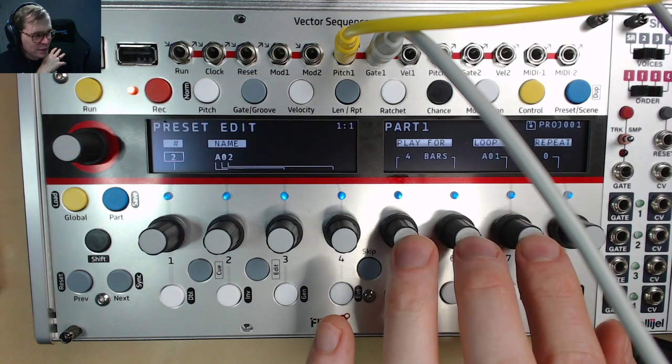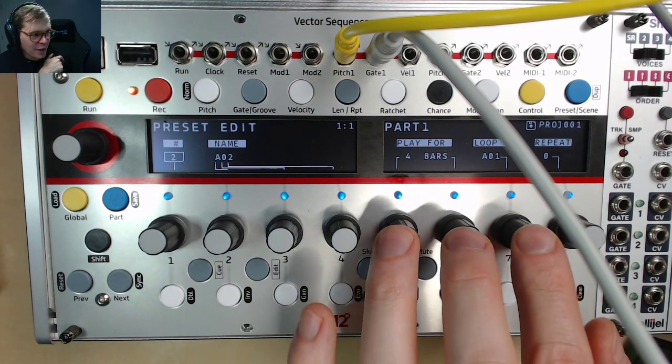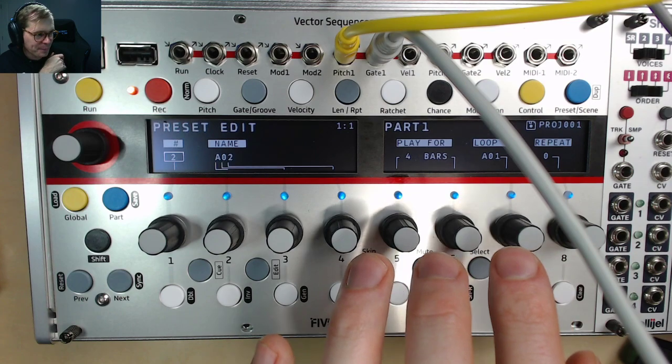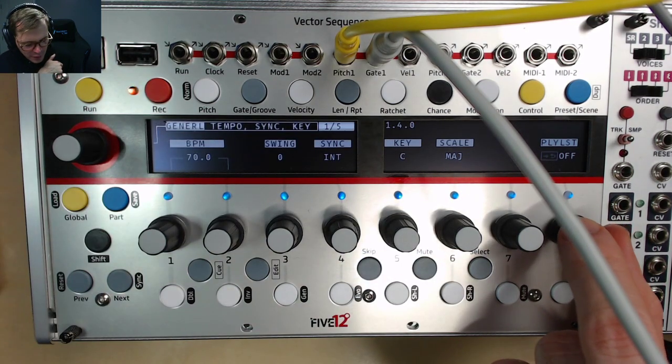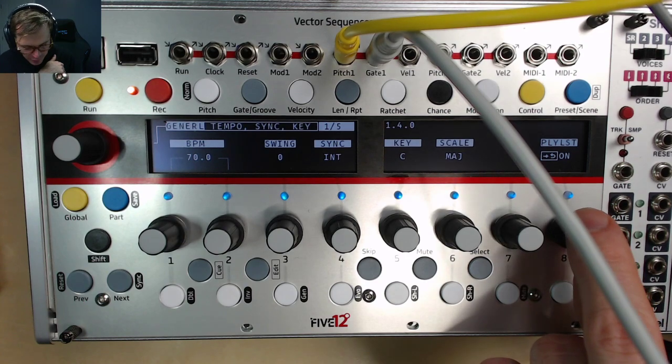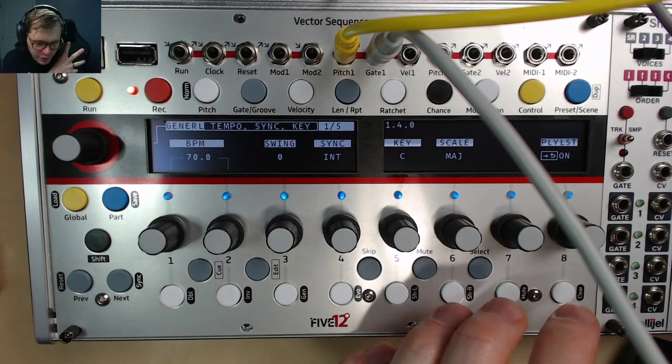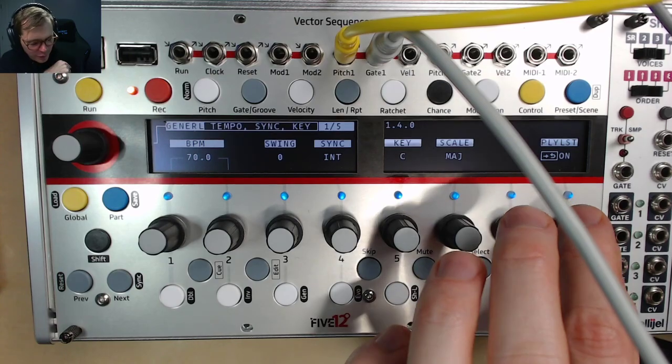You have to explicitly enable this thing, which is what I was showing earlier here on this playlist setup. If I switch this on, then it's playing to this playlist. So it's essentially similar to what you could do in a Digitakt or whatnot to chain things together.